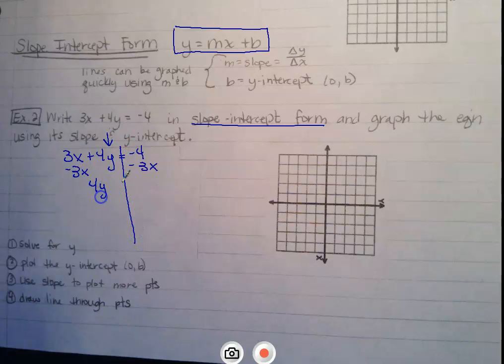So 4y equals, we're going to go ahead and write the negative 3x first because we want that x value to come before our b. So negative 3x minus 4. And then what do I do to get y by itself? Divide by 4.